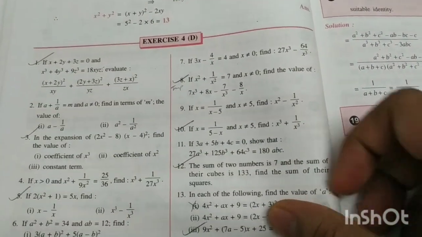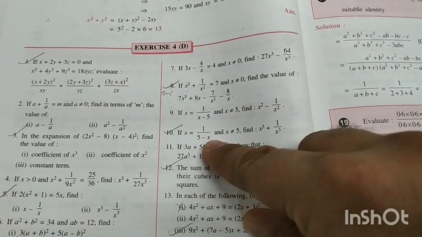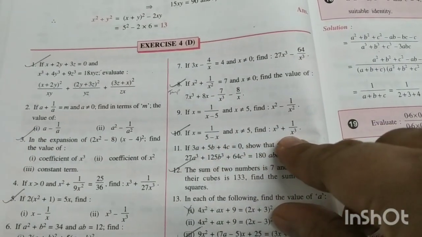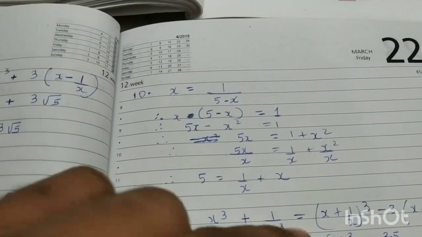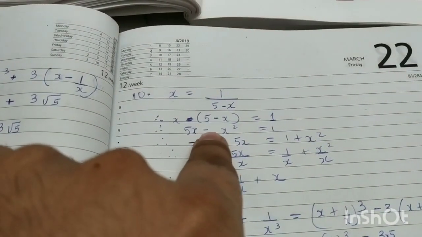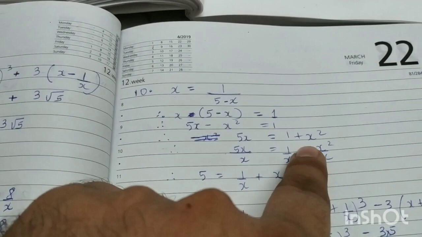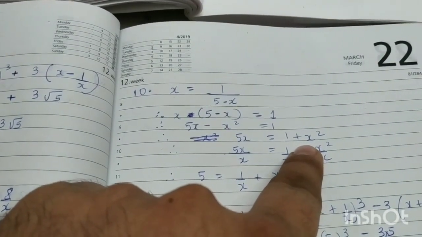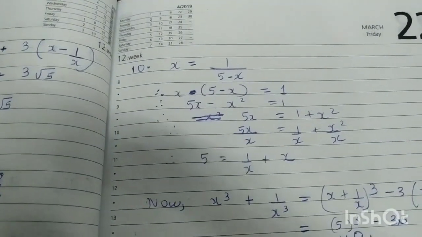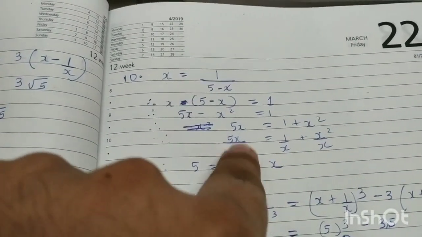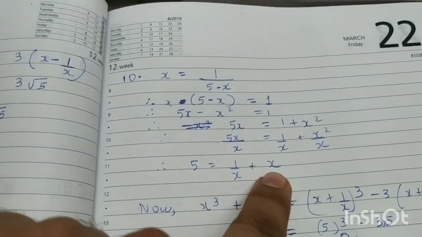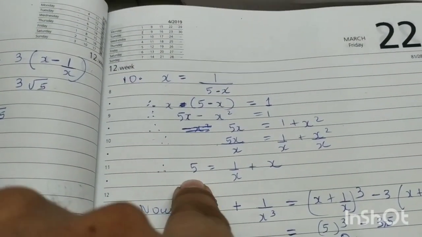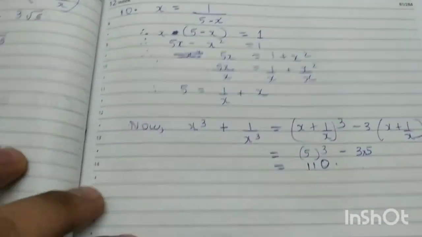Now in the 10th sum, this equation is given and we have to find x cube plus 1 upon x cube. So starting with this equation, we will cross multiply first, then we shall shift minus x square on the other side, and we have done such sums. We divide the whole equation by x, so that x and x get cut in the numerator, and we are left with this, x plus 1 upon x is equal to 5. Using this, we can find what is asked.